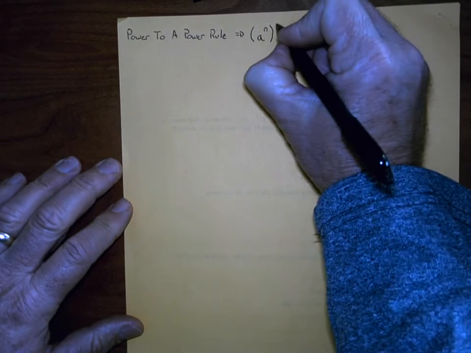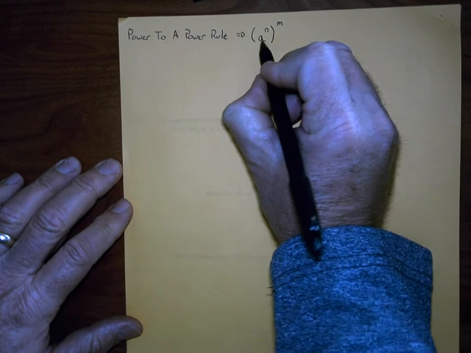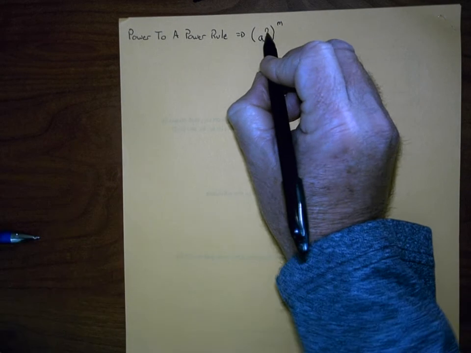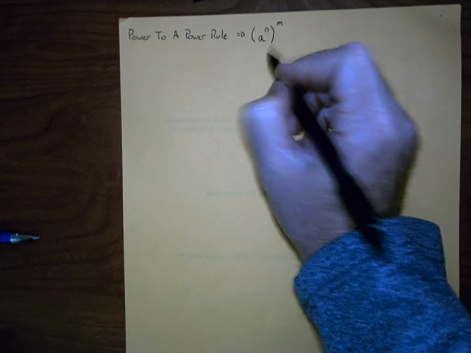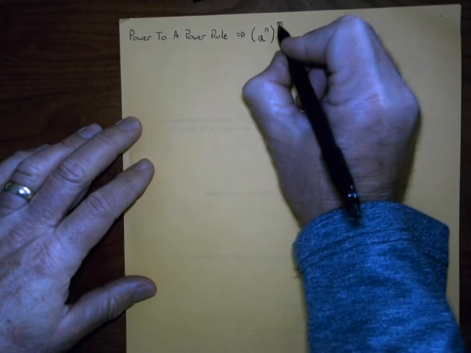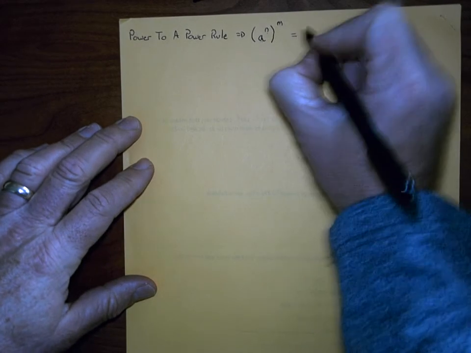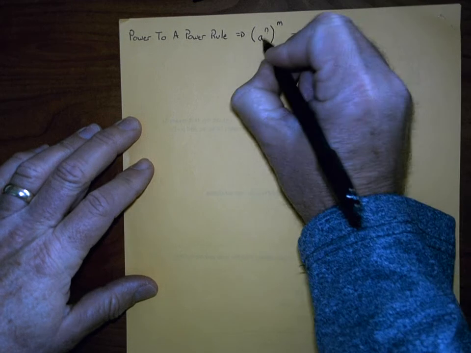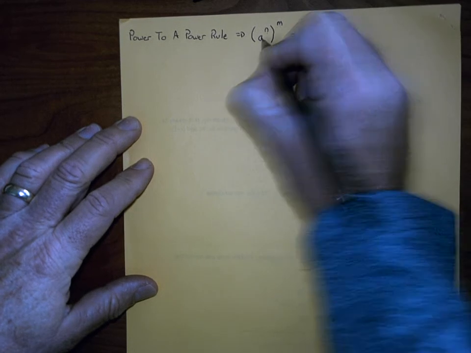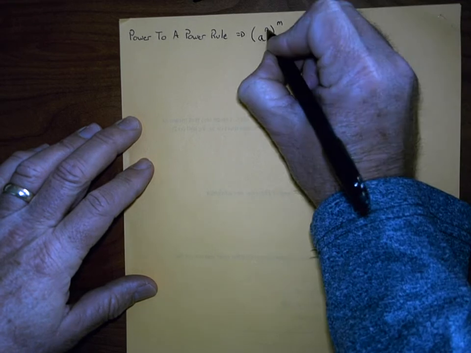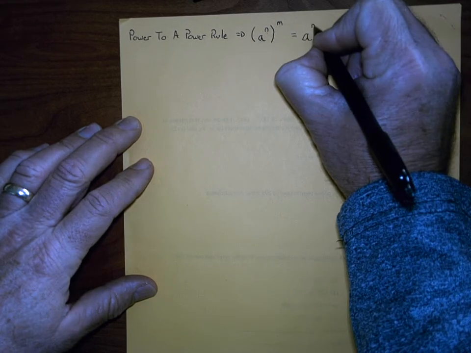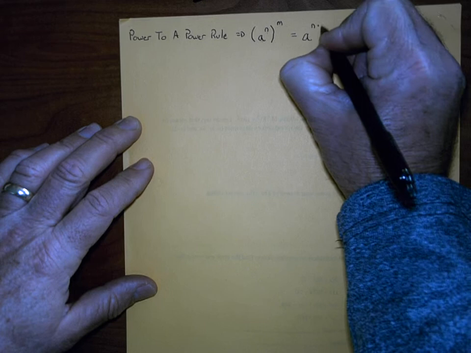So what we have here is an inside exponent of n with a base of a, and an outside exponent of m. And what the power to a power rule says, to simplify this expression, is you leave the base as whatever it is, which is a, and then you multiply the inside exponent by the outside exponent.